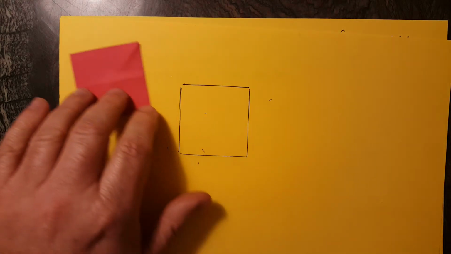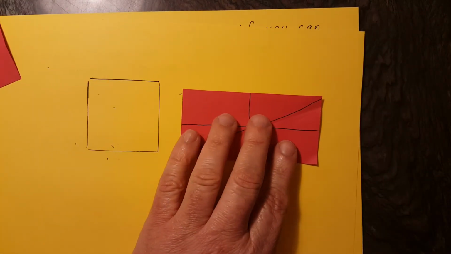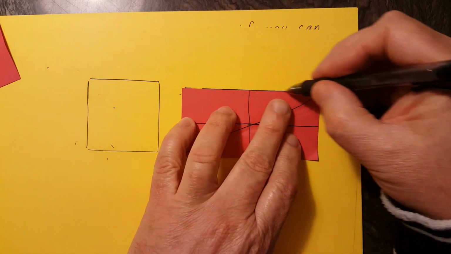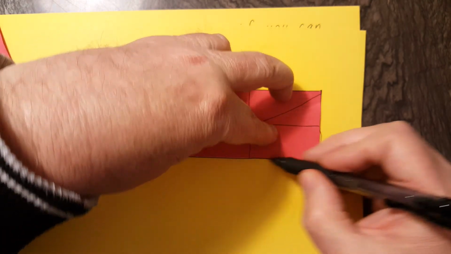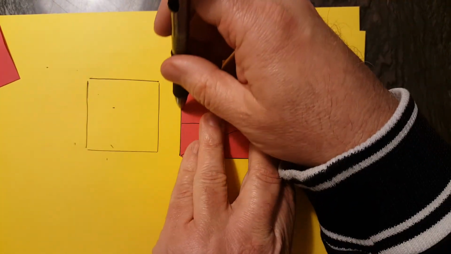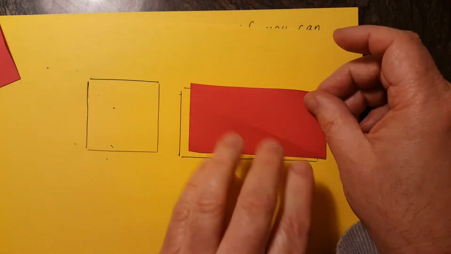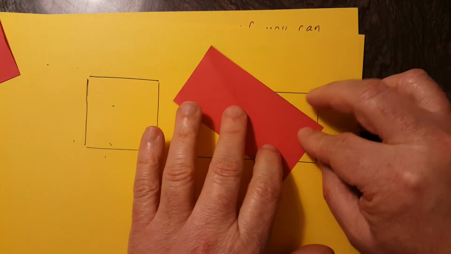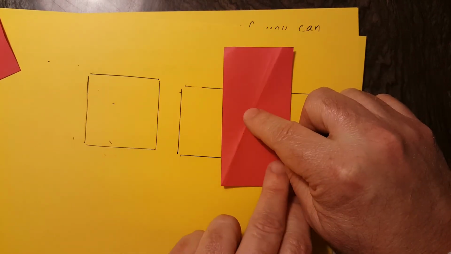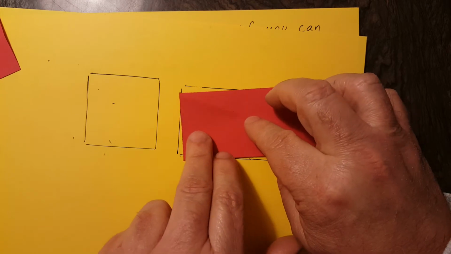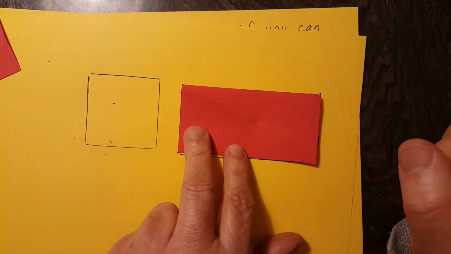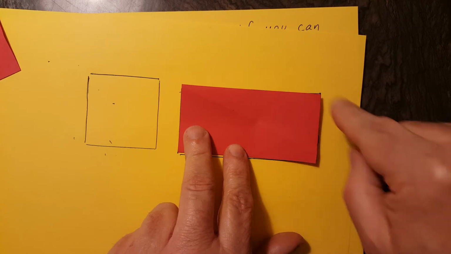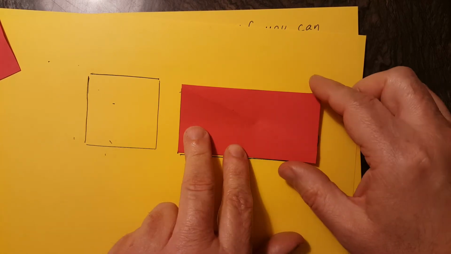Okay? With our rectangle, when it starts like this, so there's our rectangle. Now if I turn it 90 degrees, no rotational symmetry. But if I turn it 180 degrees, it has rotational symmetry. So yes, a rectangle has rotational symmetry, but only 2 places instead of 4 like the square.